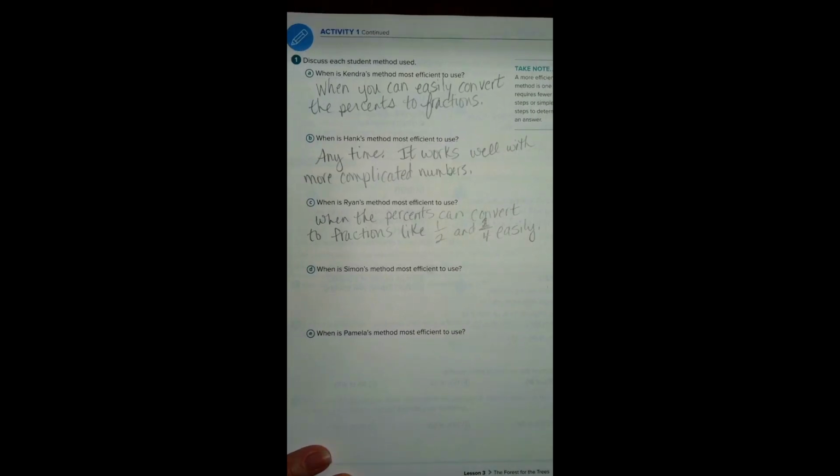Maybe I should zoom out here a little bit. Okay. Sorry about that. When is Simon's method most efficient? So Simon said since 25% is the same as 1/4, I just divided by 4. So he took that denominator and divided by 4. The only time you can do that is when your numerator is a 1. Because remember, what he really did is 1/4 of 25, multiplying straight across, he got 25 over 4. So there's where he got the divide by 4.